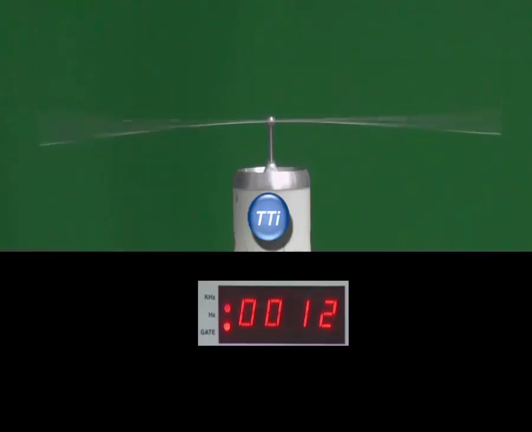I'm driving the beam at 13 Hertz, and we can see that we're getting quite a large motion, but we're not quite at resonance. Let me slowly increase the frequency, and as I slowly increase the frequency, we see the amplitude of motion get bigger and bigger, until we're at full resonance. And this is about 13.5 to 14 Hertz. And we can see some quite large motion.